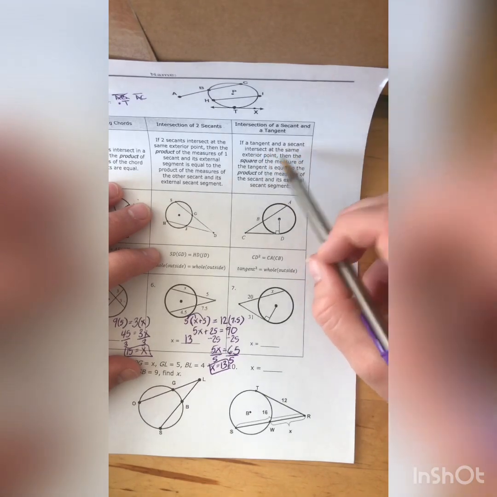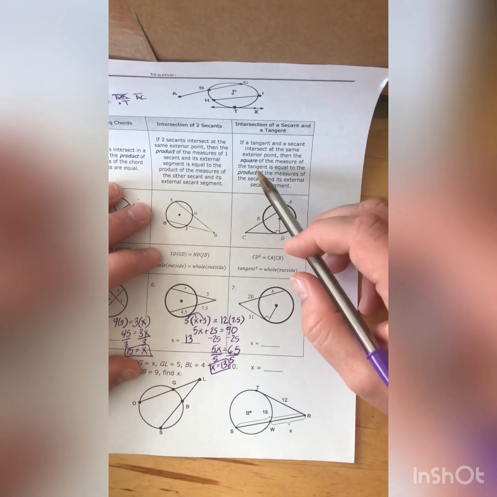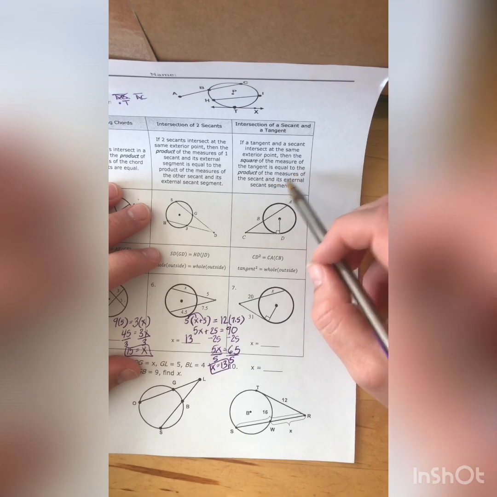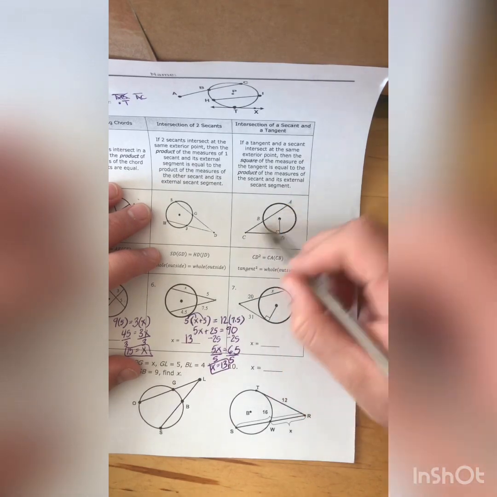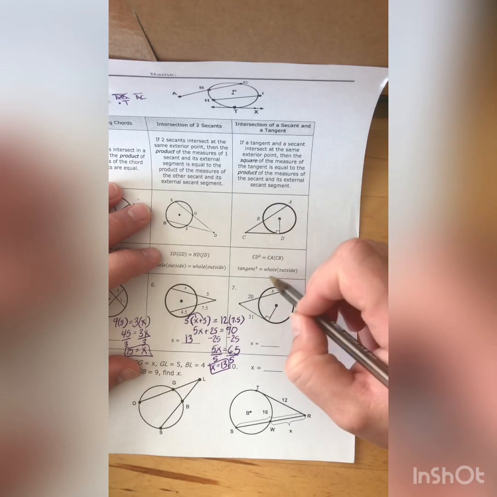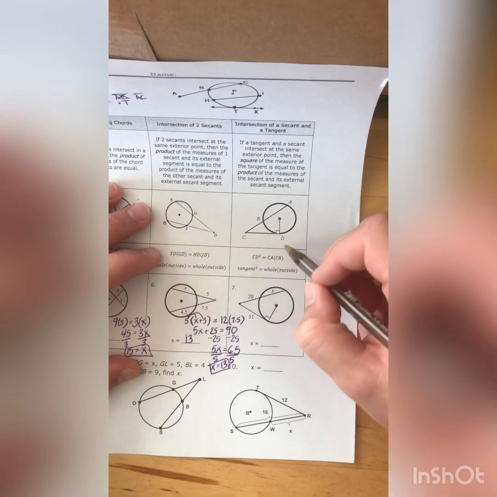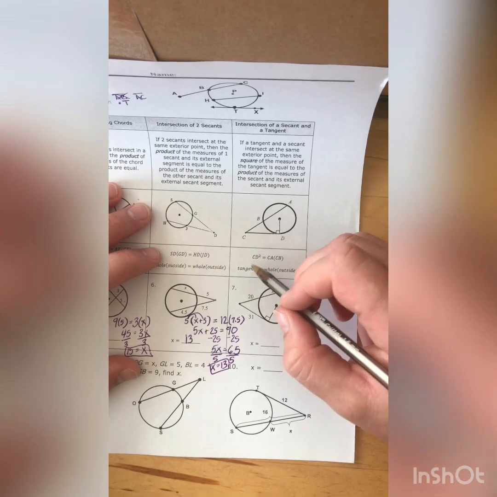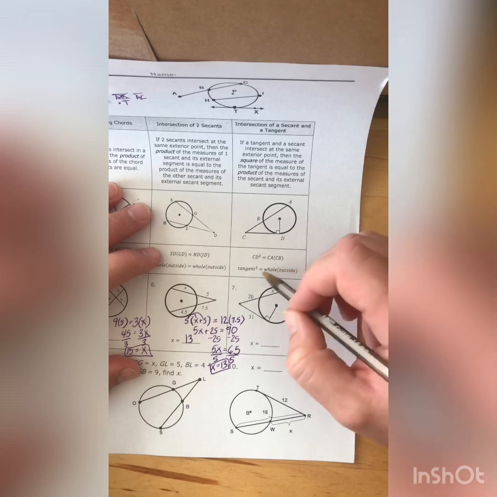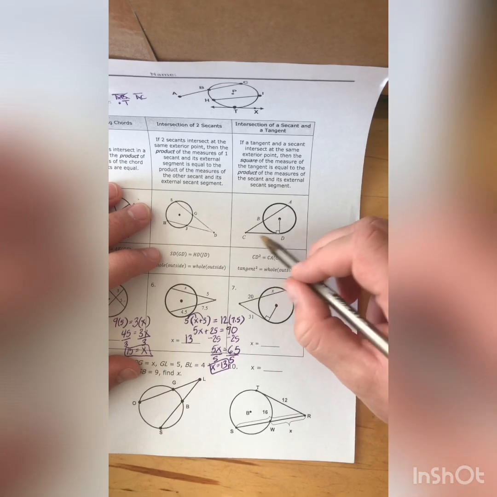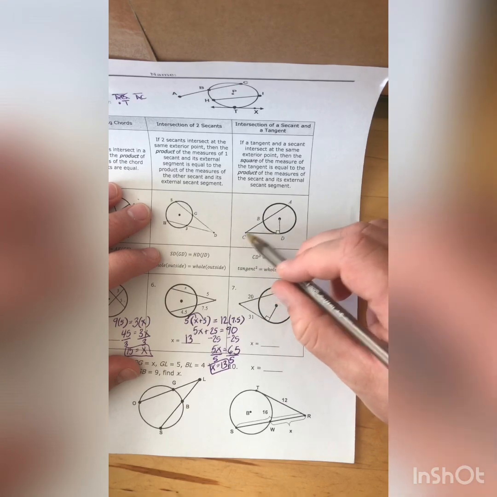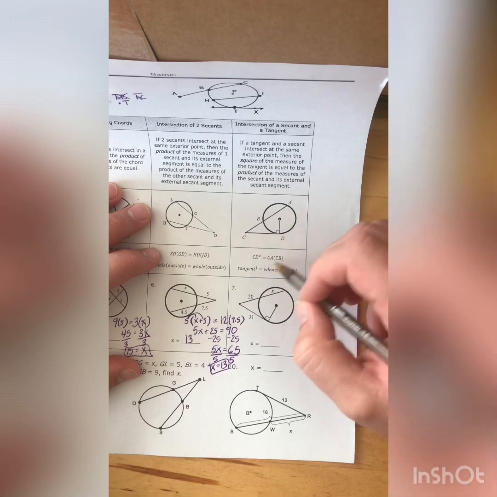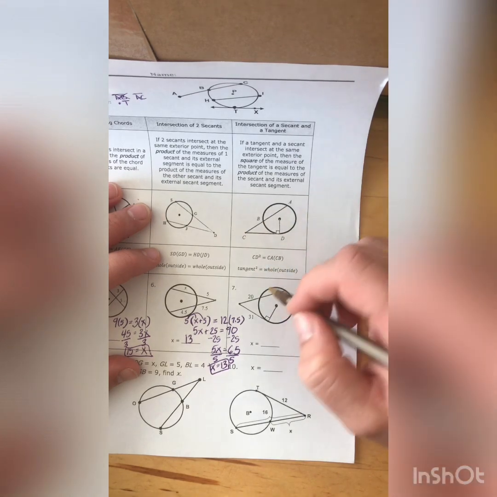All right, so if a tangent and a secant intersect at the same exterior point, then the square of the measure of the tangent is equal to the product of the measures of the secant and its external secant segment, okay? So secant, it's still the same thing. Secant CA, all right, CA and CB, that would be the whole thing times the outside. But the tangent, CD, that's what we're going to square. So it's tangent squared equals whole thing times the outside. So once again, let me stress, tangent has its rule. We take whatever the tangent is and you square it. You set that equal to the whole thing times the outside, which is what we do when we have a secant segment, okay? So same thing here, guys, all right?